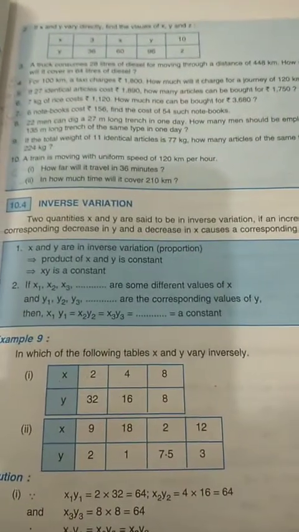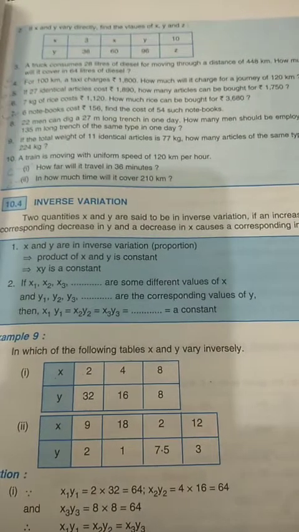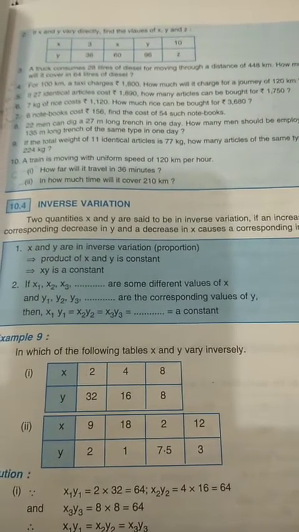Question number 10, you can see question number 10. Question number 10 is saying a train is moving with a uniform speed of 120 kilometers per hour. How far will it go in 36 minutes?